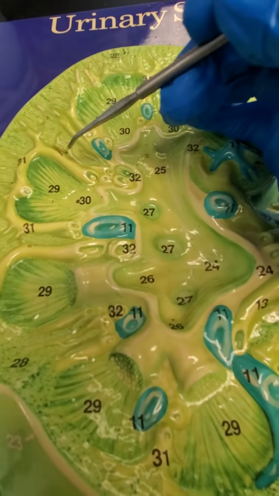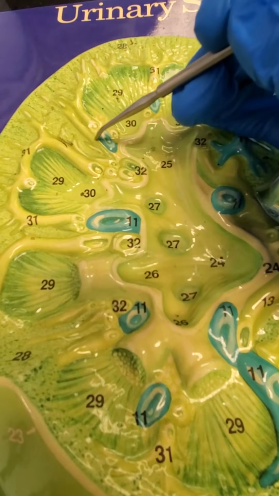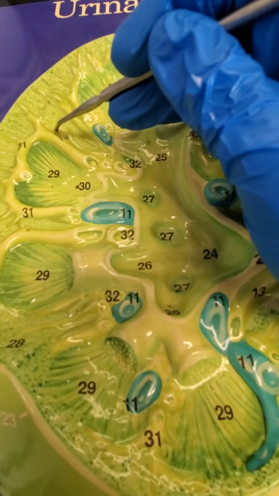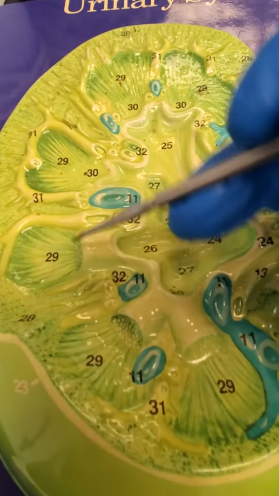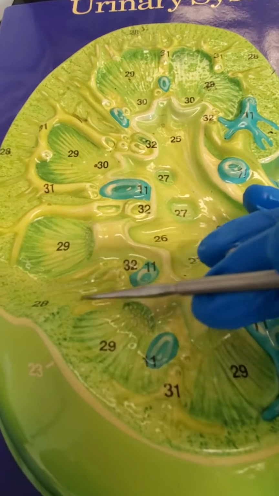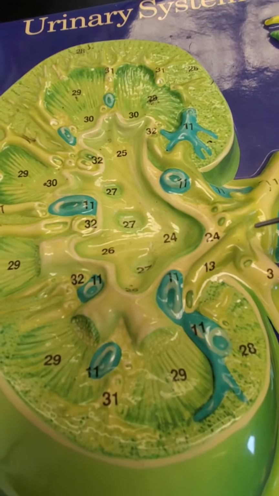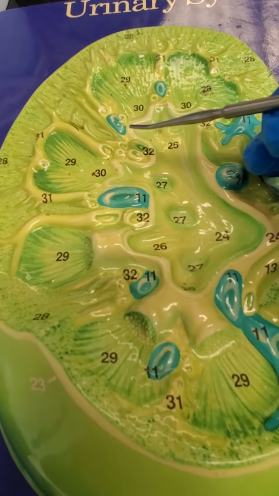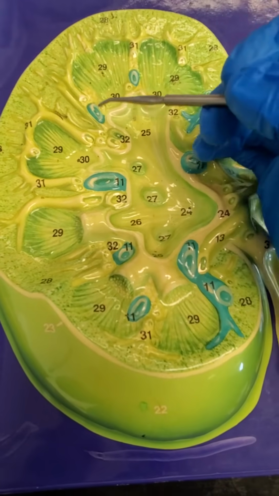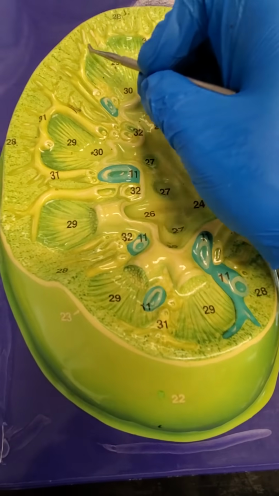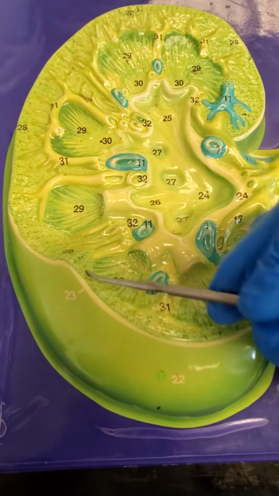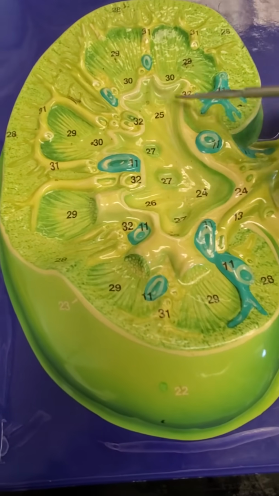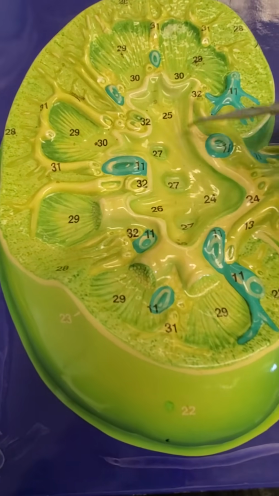All right, some other things to point out: you can see there's occasionally some space between two pyramids, and these are called renal columns. So you can see this is another region, which is a renal column. Another thing that we can point out in this diagram is the medulla versus the cortex of a kidney. Just like a lot of other organs we looked at, the cortex is going to be this outermost layer, this outer portion. And then all of this inner region here is going to be the medulla.